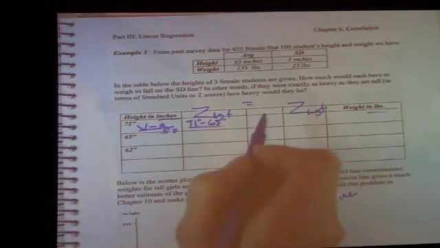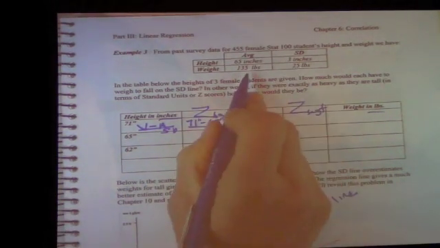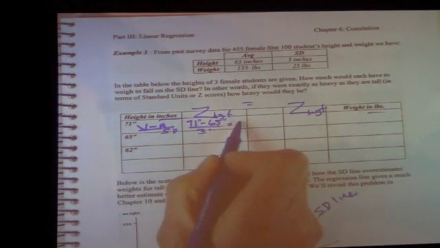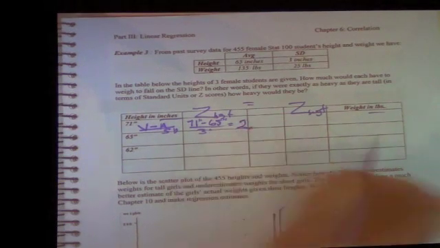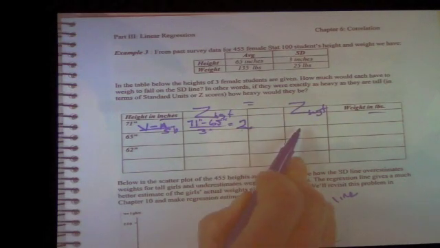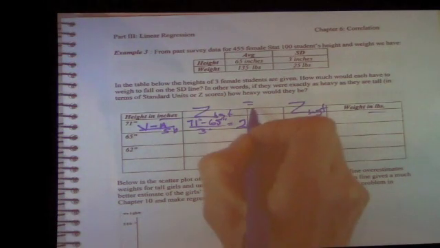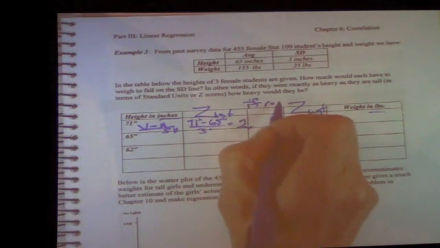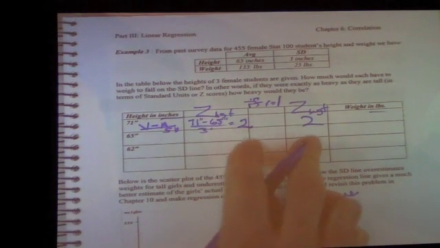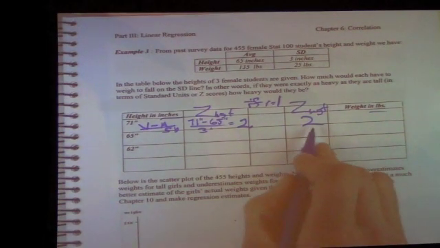Over what? Yeah, look where I'm pointing. 3, thank you. And what is that? 6 over 3 is 2. So this girl is 2 standard deviations above average in height. If she's exactly as heavy, what should this be? If there was a perfect correlation, wouldn't she be 2 right there? That's what it means. But she wouldn't be 2 pounds.